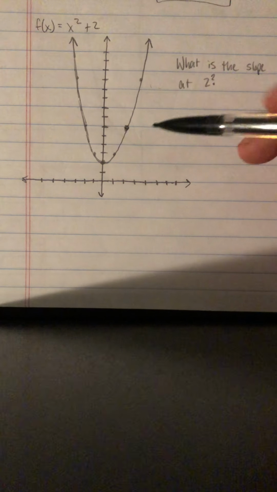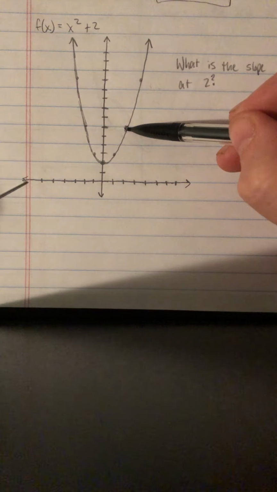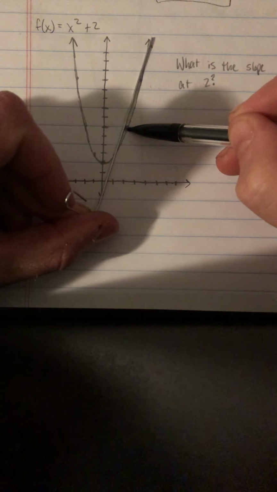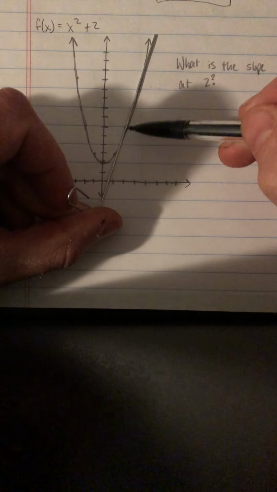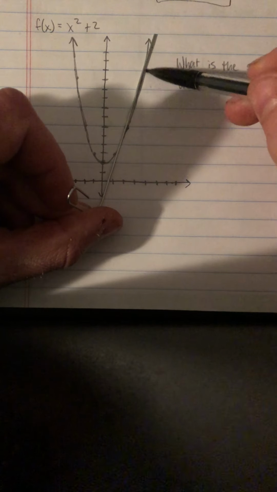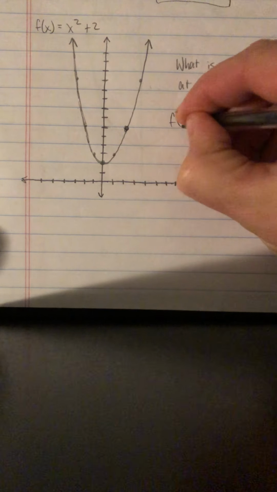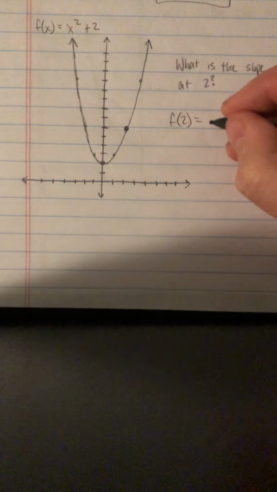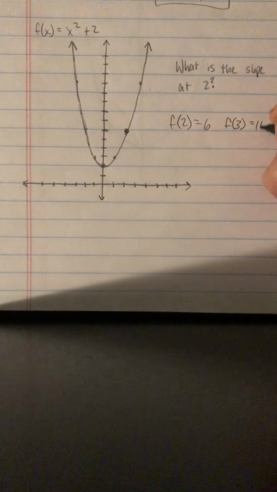Hopefully you thought of something. Maybe you said, well, we could approximate this by finding the slope from 2 to 3, from here to here. That would give us a pretty good idea, because that would give us basically how far it's going up. So f of 2 is just 6. f of 3 is 11.